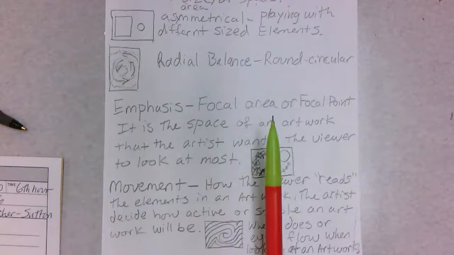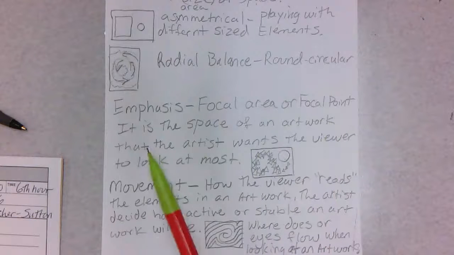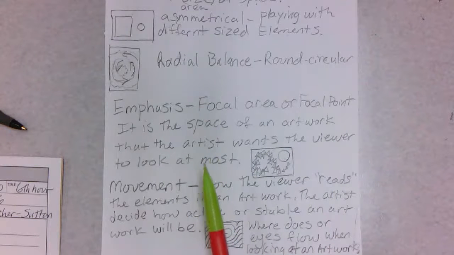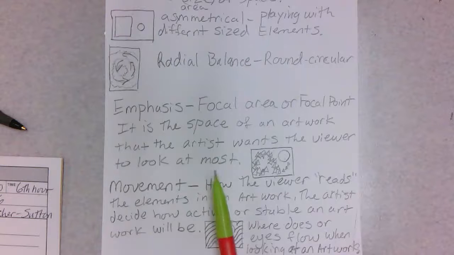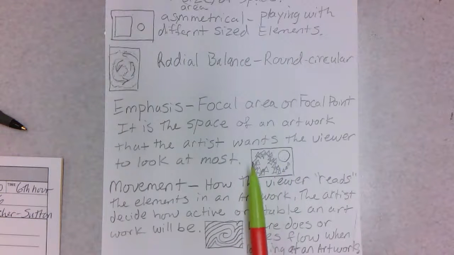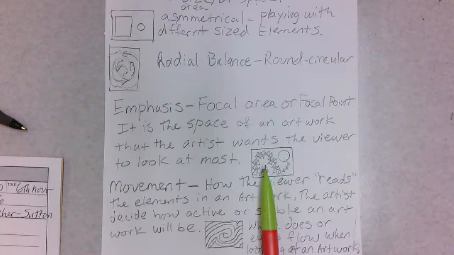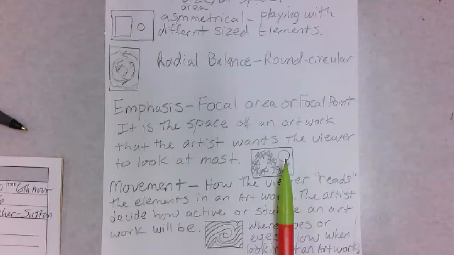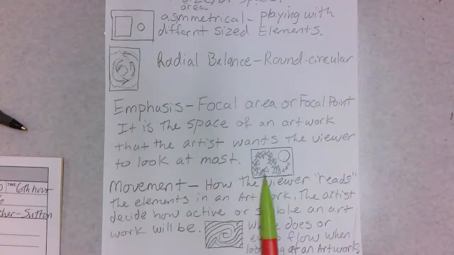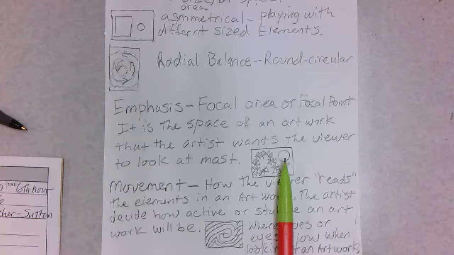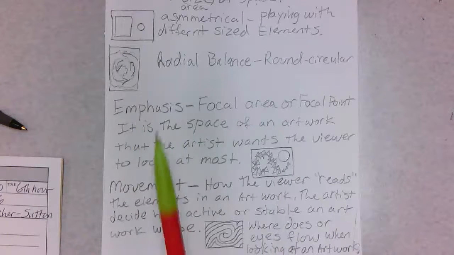Emphasis is focal area or focal point. It is the space of an artwork that the artist wants the viewer to look at most. So for instance, like these little triangles repeat, repeat, repeat, and they bring us up to this area. So maybe this is like a landscape, and that's the big, big, big golden moon in the sky. So maybe we look at the landscape, but we constantly come back to that big bright moon. What do we look at the most? Emphasis.